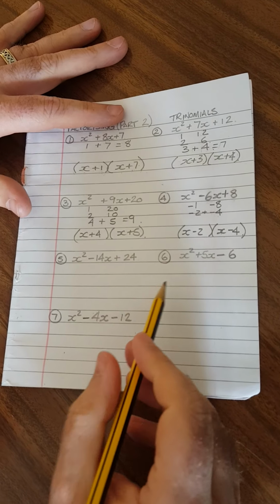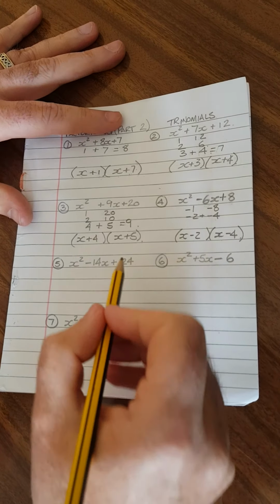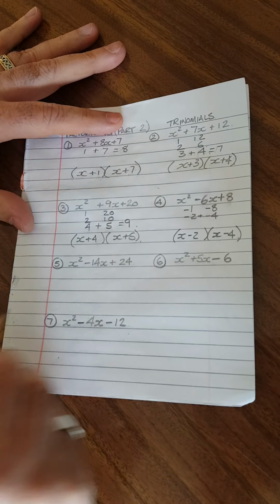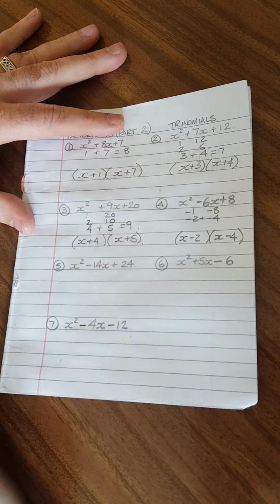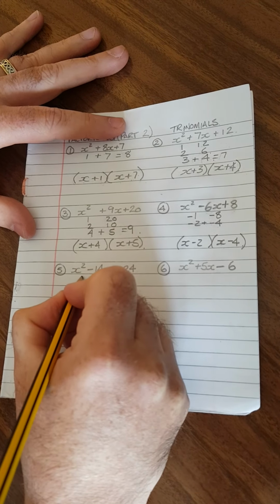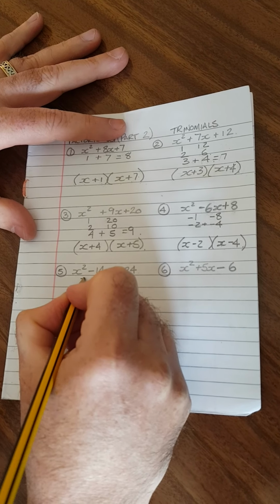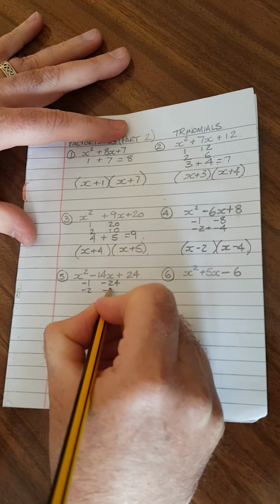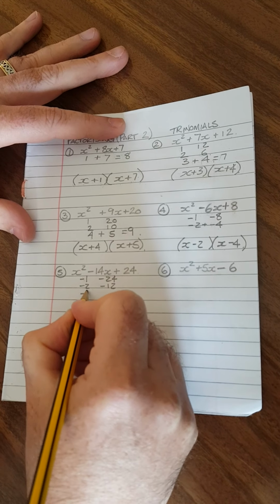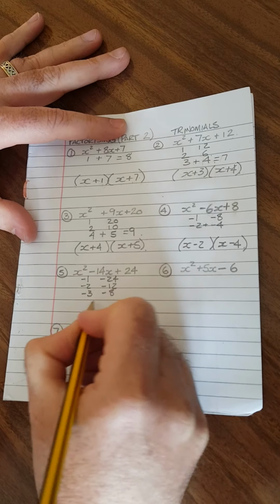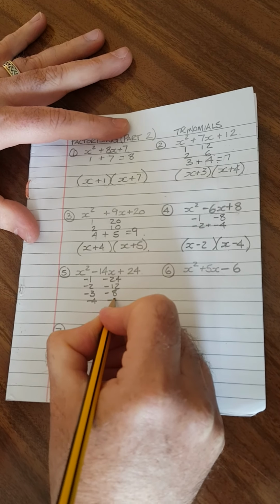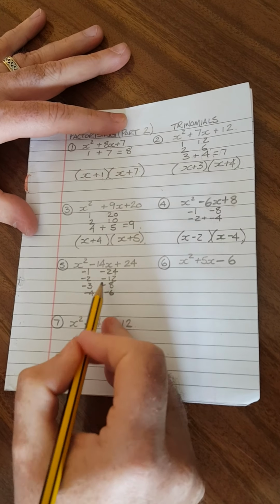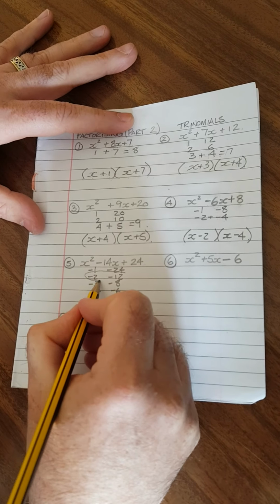Okay, so here we have a combination of that happening. I'm looking for the numbers that multiply to give me 24 and add to give me minus 12. So minus 1 and minus 24, minus 2 and minus 12, minus 3 and minus 8, minus 4 and minus 6, minus 5 doesn't go in, minus 6 is there, I've got them all, and this is the combination here that I'm looking for.